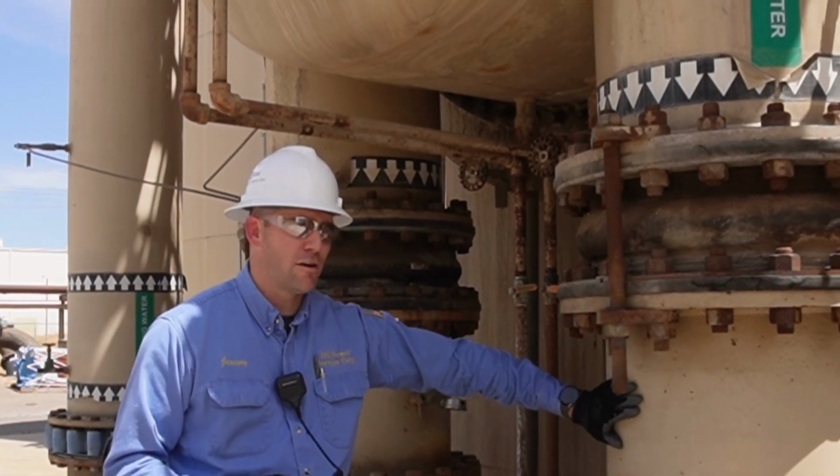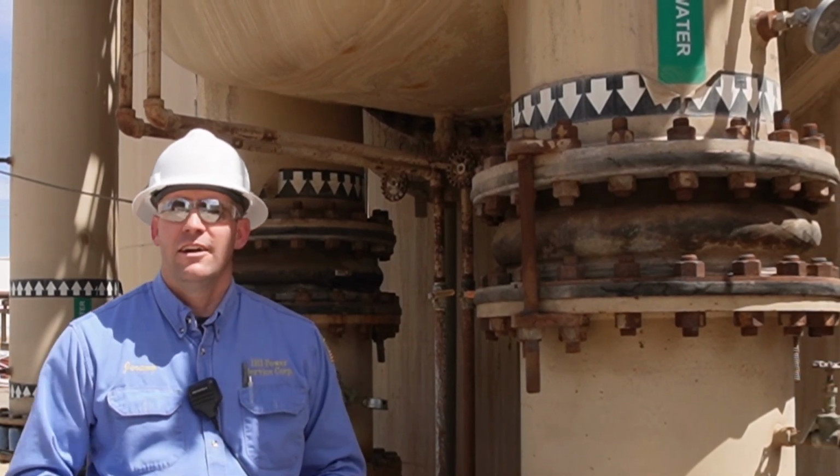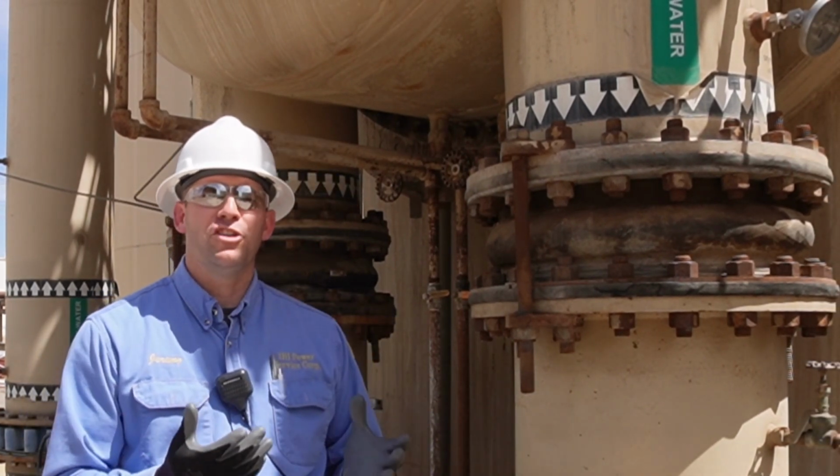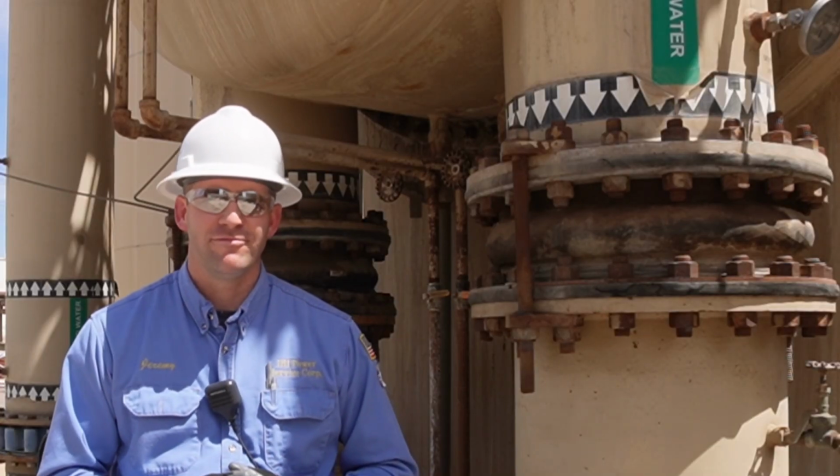Well, we need to extract a lot of heat, so we need a lot of water. These pipes right here are roughly 24 inches in diameter, both inlet and outlet. As you can imagine, a lot of volume of water goes through this condenser.